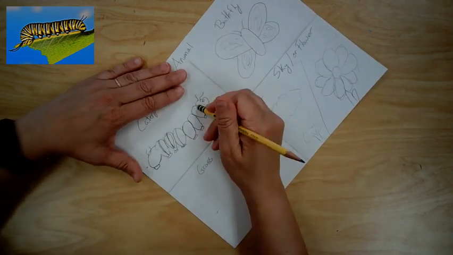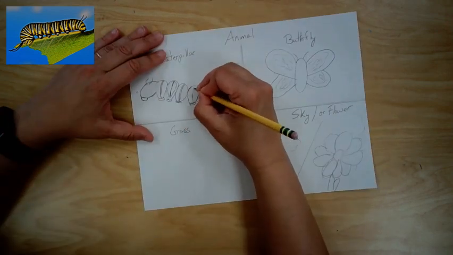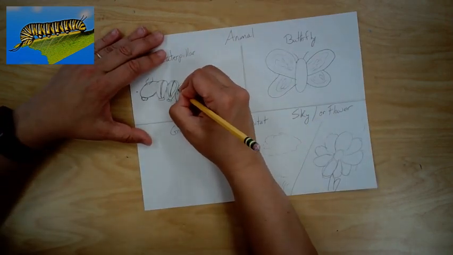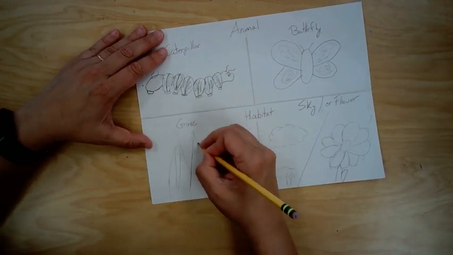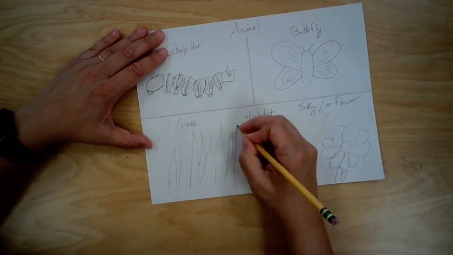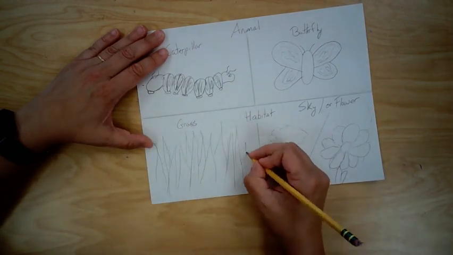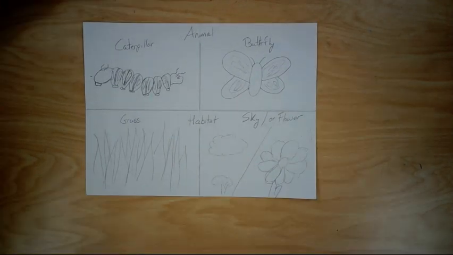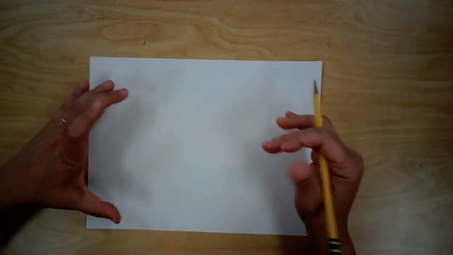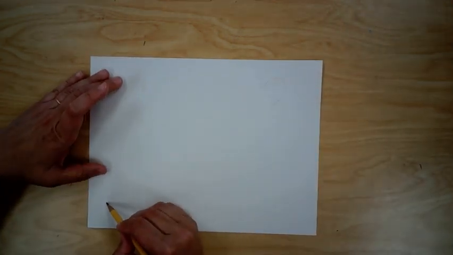So I'm doing a very careful observational drawing of my animal in the different phases of its life cycle. And then I think I'm going to put my caterpillar also just in some grass here. So just sketching out that my caterpillar will go in grass. All right, so that's what that looks like, all sketched out.